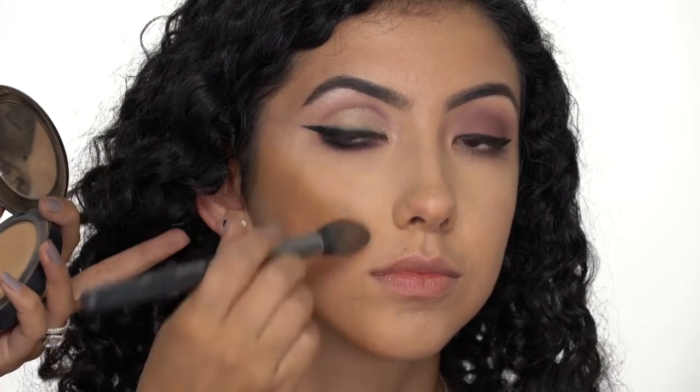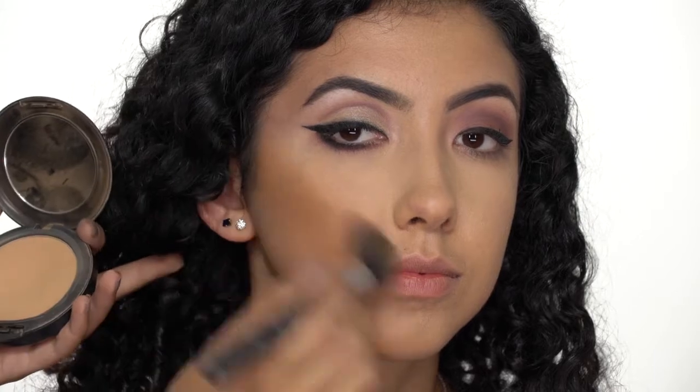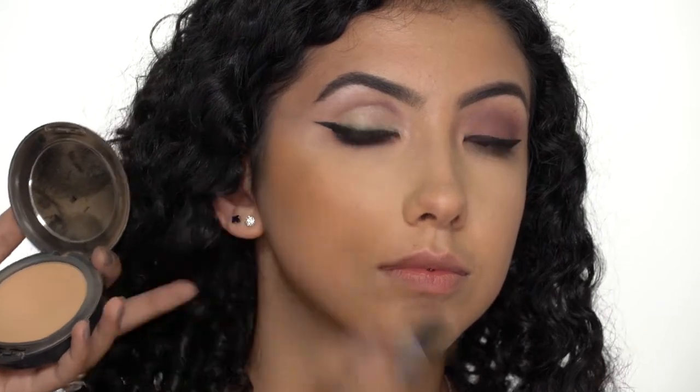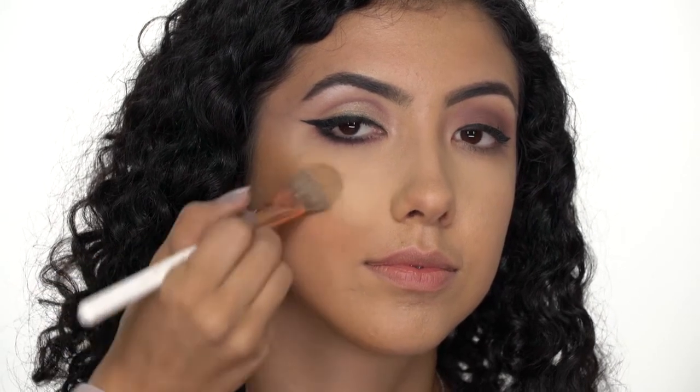And you've already set everything. So let's go ahead and set it just so we can make this as realistic as possible here. So I'm going to set below with NC40. I'm going to set the actual contour with NC42. And I'm going to set above it with NC25 for her highlight.